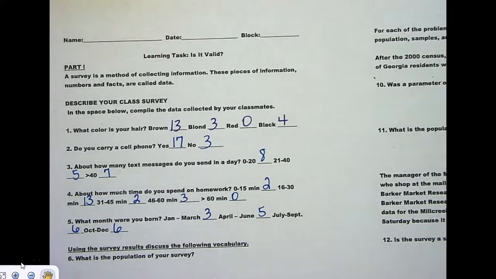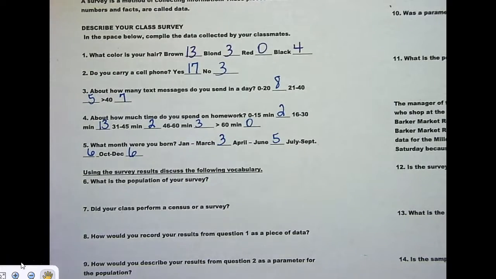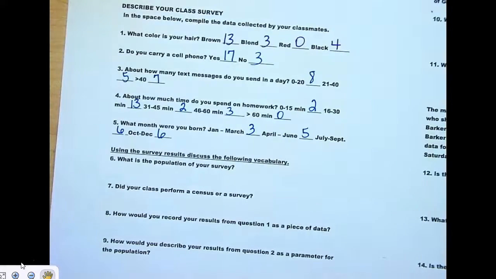All right. So there are the results of our survey. So now we can look at that and we can answer some questions. What is the population of our survey? So what would we say the population of our survey would be? So remember we said we are collecting about 7th graders at Ringgold Middle School.